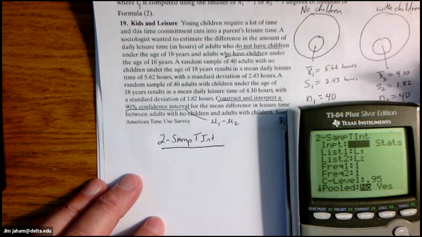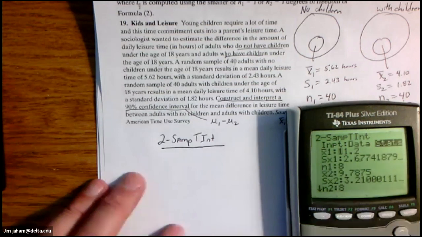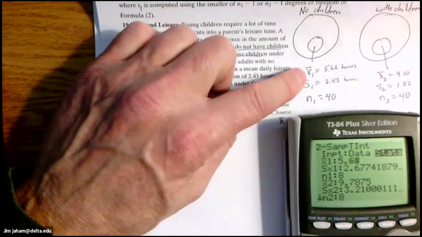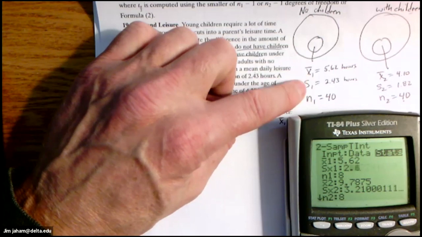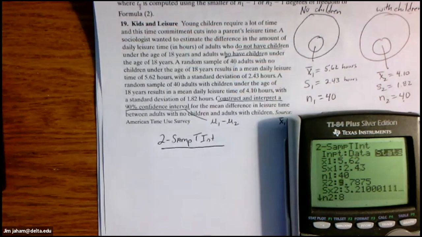All right, we do have the summary statistics here for the two groups. So I'm going to select stats and then input the 5.62, all the information about the no children group. And then we'll enter the information about the group that does have children.